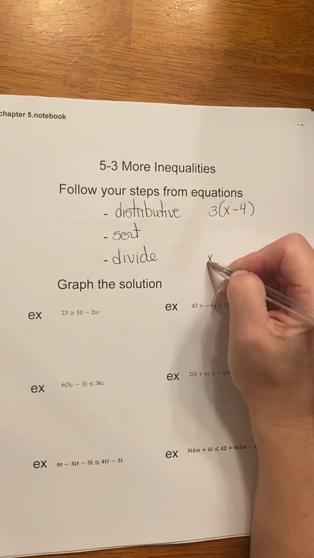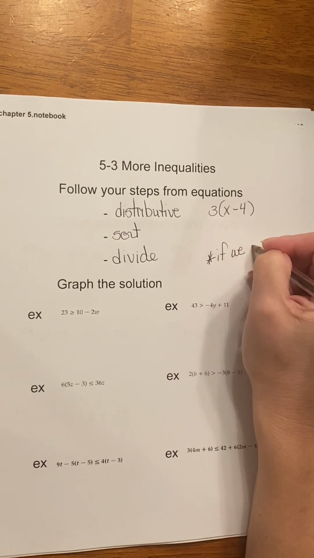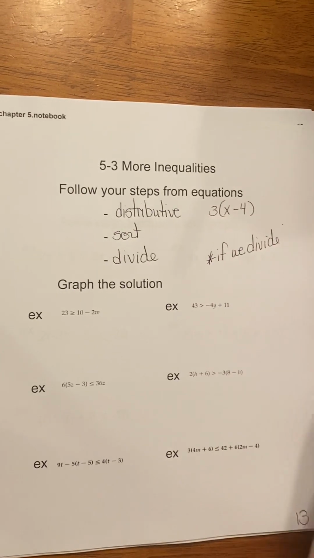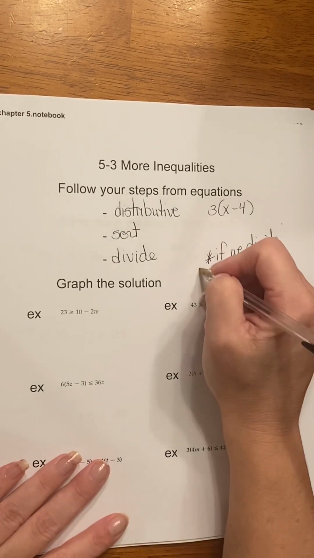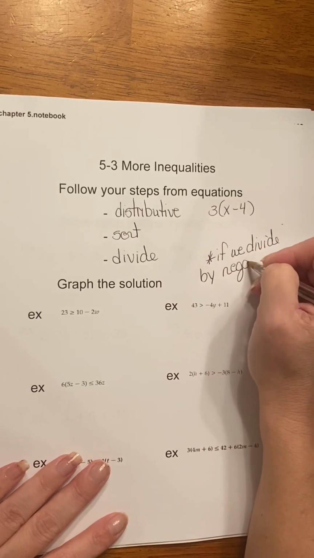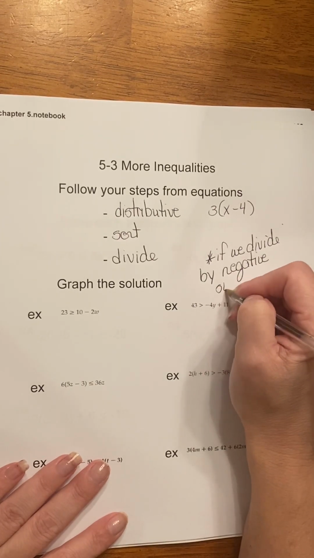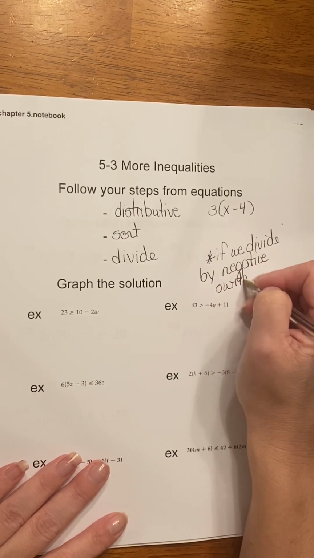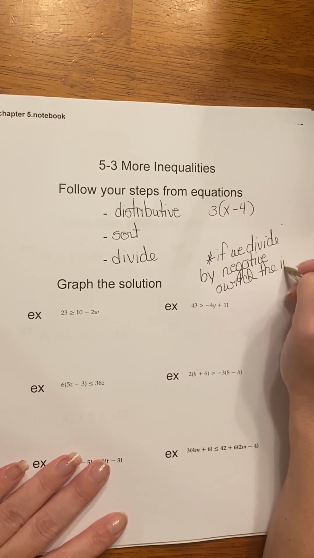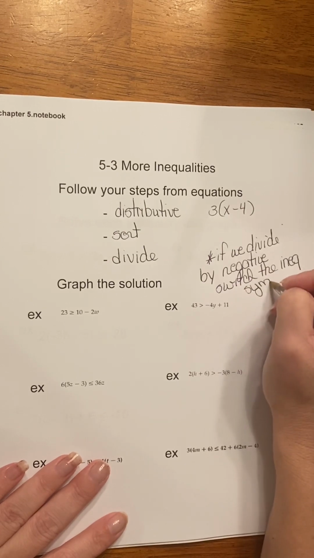Now remember, if we divide by a negative, what's going to happen? Well, remember what we did with the other lessons: if we divide by a negative, we have to switch the inequality symbol. So instead of it being less than, it'll be greater than. Okay, so we have to remember these things.